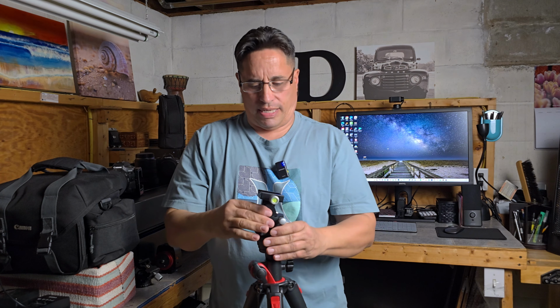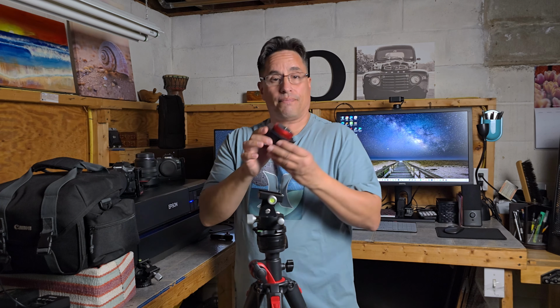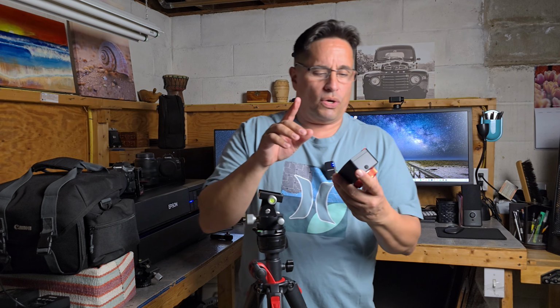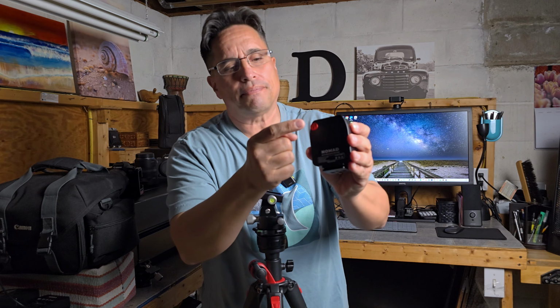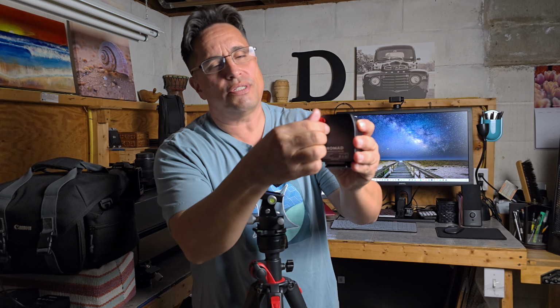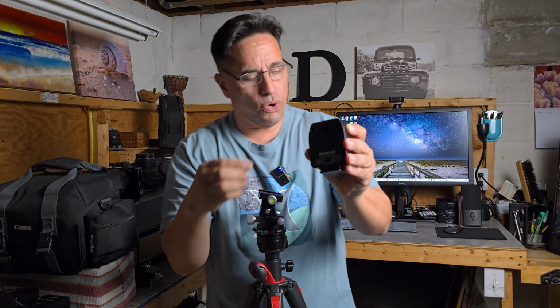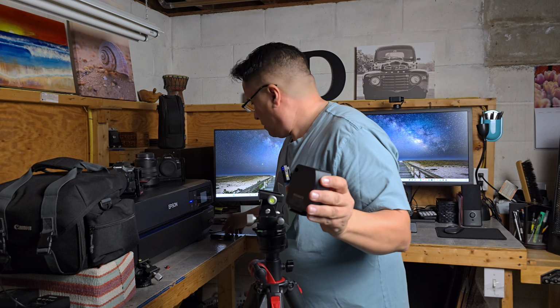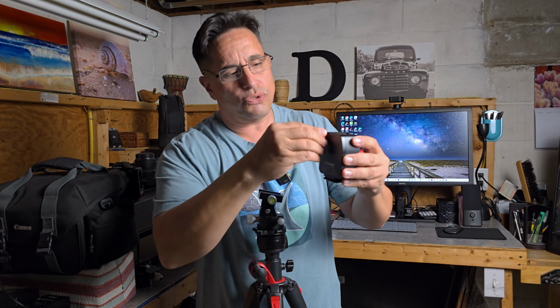So next up is the Nomad. I'm going to attach the laser first and show you that. Here in the back, it has a screw, it has a top here. You take that off, and then there's a hole. The Nomad kit comes with this top right here, and you screw that in.